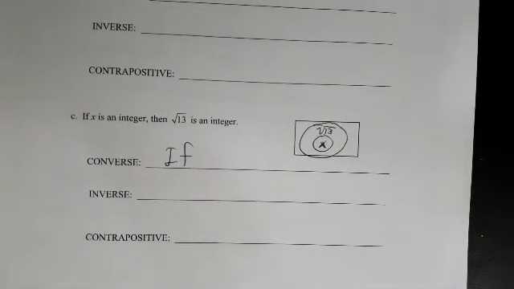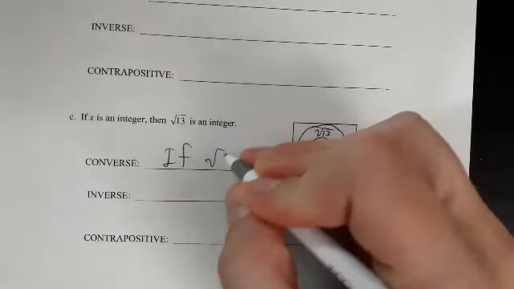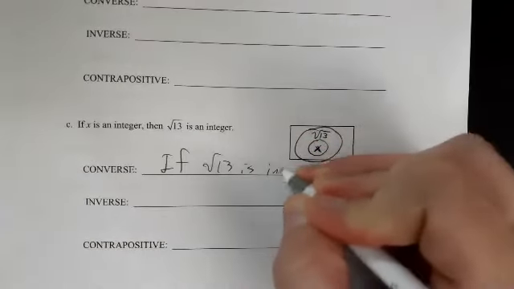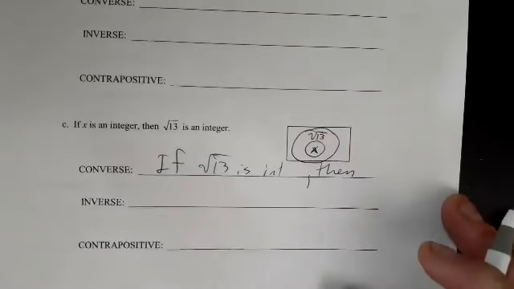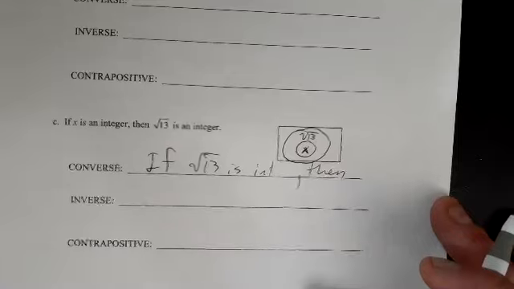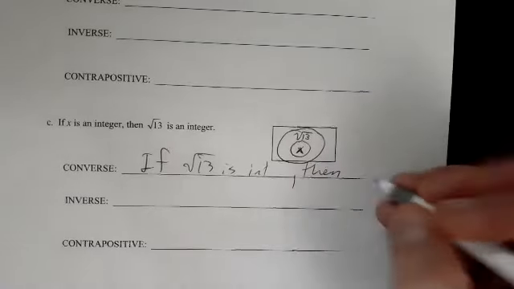I'm flipping them. So if square root of 13 is an integer, then x is an integer.